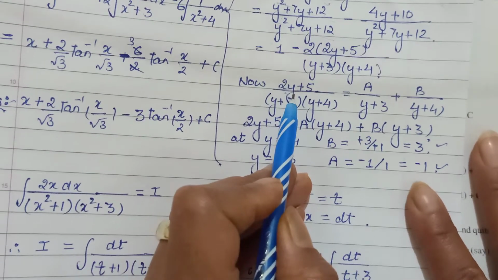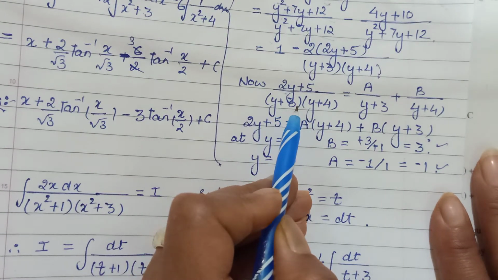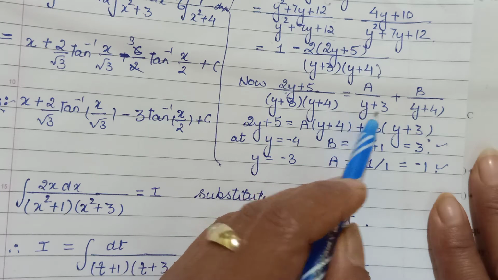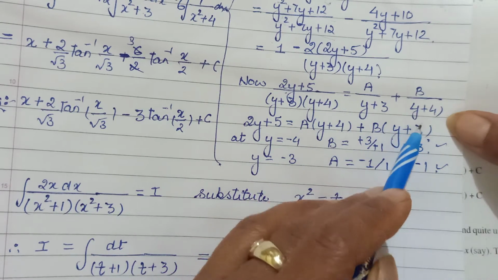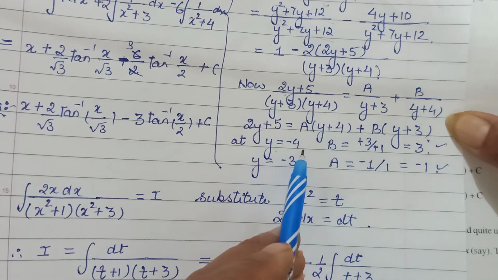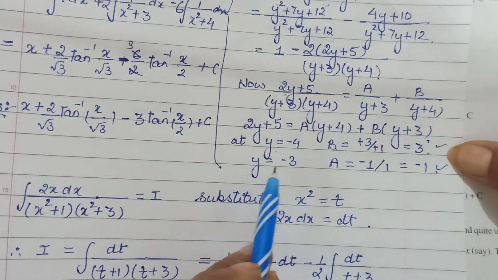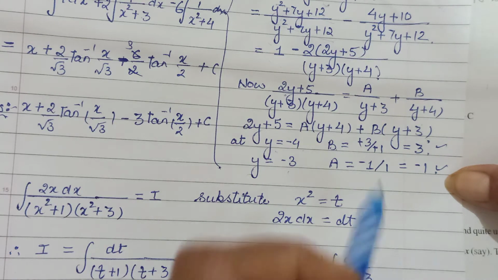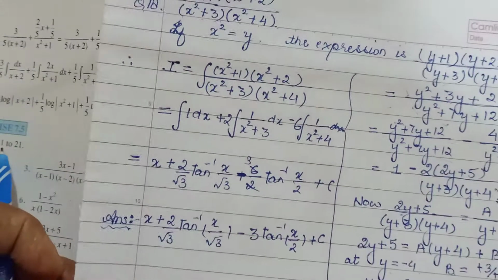that is (2y plus 5) upon (y plus 3)(y plus 4), into its partial fraction as a upon y plus 3 plus b upon y plus 4. You know further what has to be done: cross multiplying. Then putting y as minus 4, you find the value of b. Putting y as minus 3, you will be able to find the value of a. Okay, hence we would say, now back to the question.